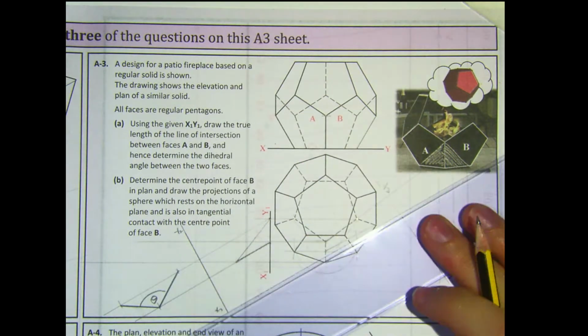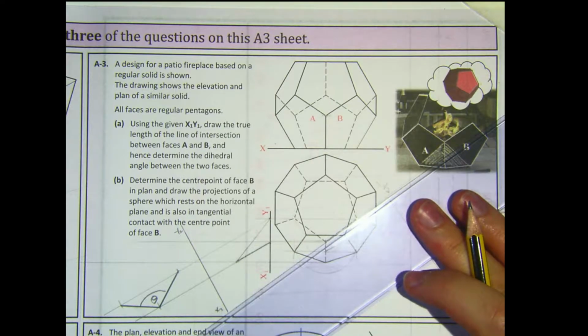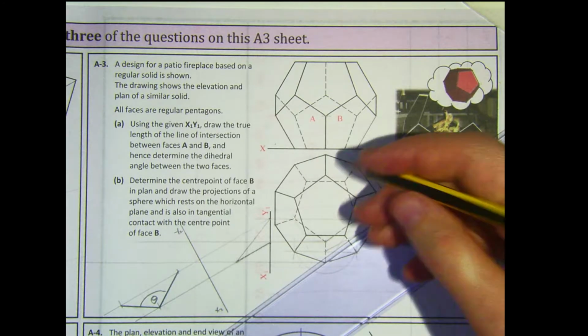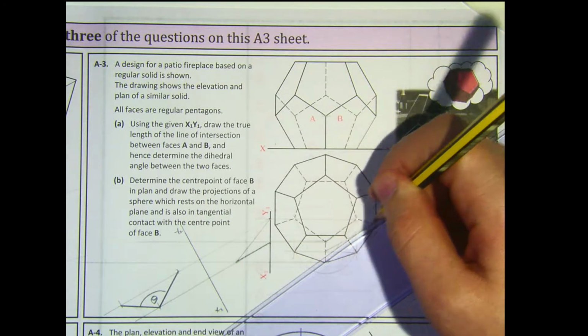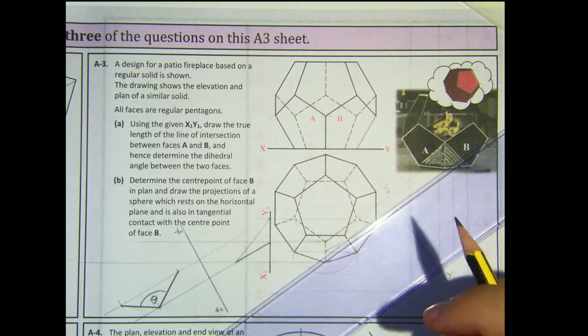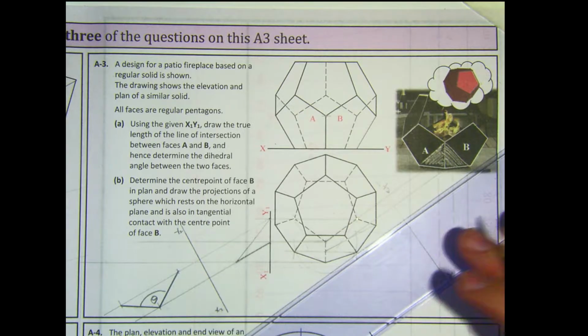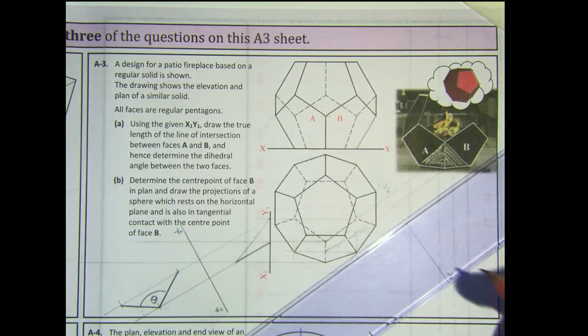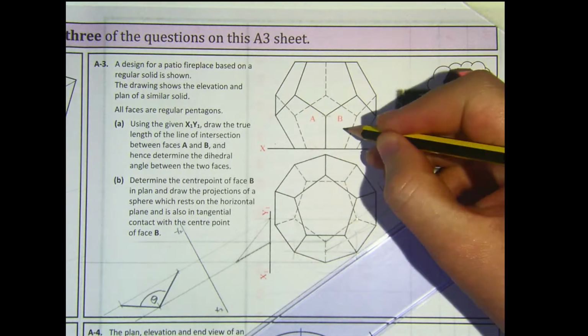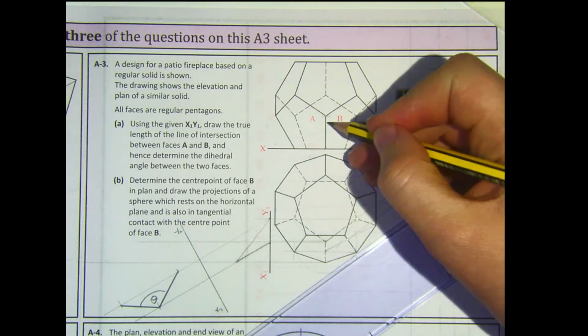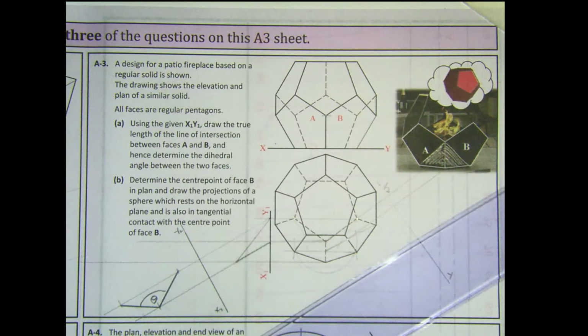So I'm going to project each of these points up. So at this point, I'm going to project the center point up. That's up along here. And the top one we don't need. But we're going to find the center point again. So we're going to find what that center point is up here because we need to get the height of that.